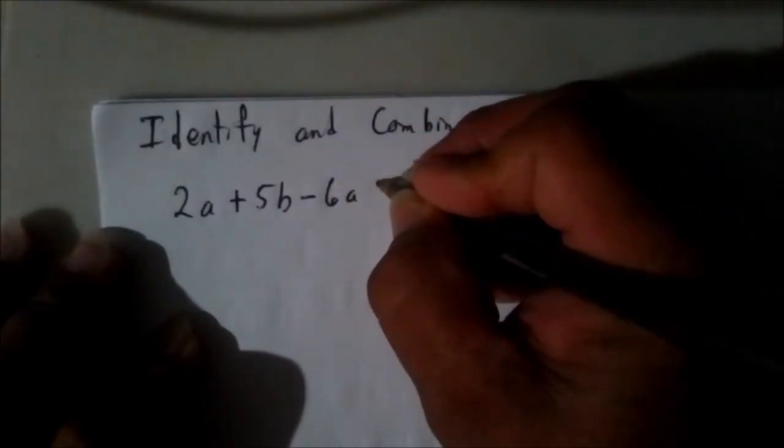Okay, so let's bring up an expression, and I give you 2a plus 5b minus 6a plus 4. Okay, this could be rewritten with like terms, and we can get rid of this negative sign here and put a plus there. We can do many things with it. And we can see that there are 4 terms here.